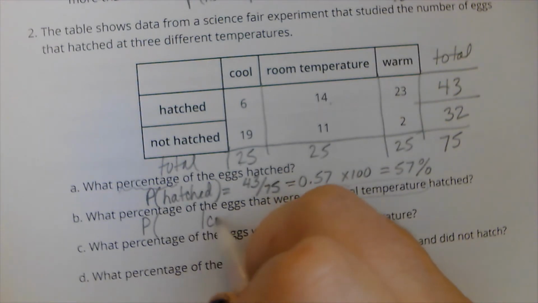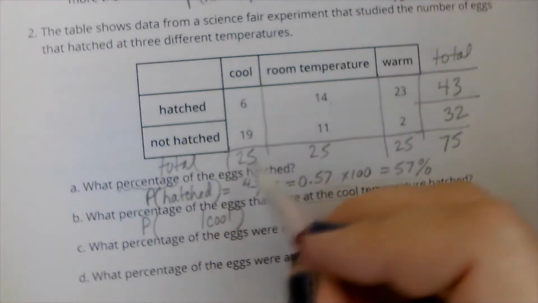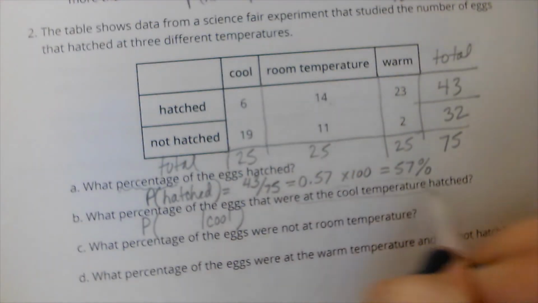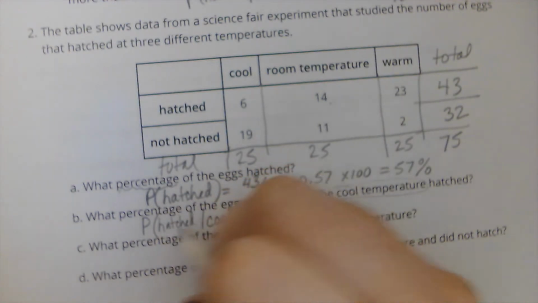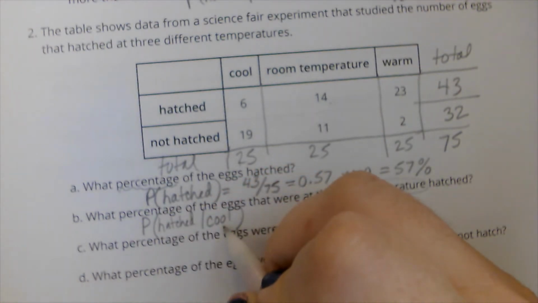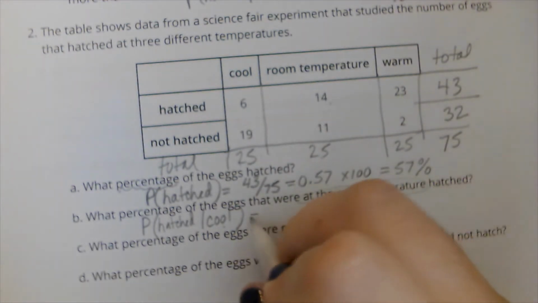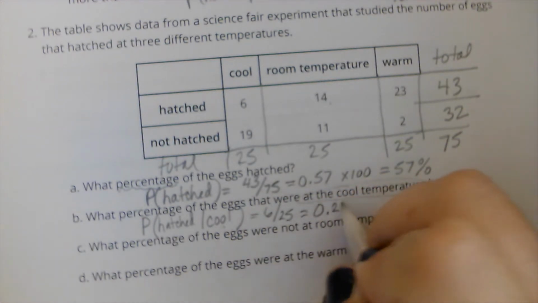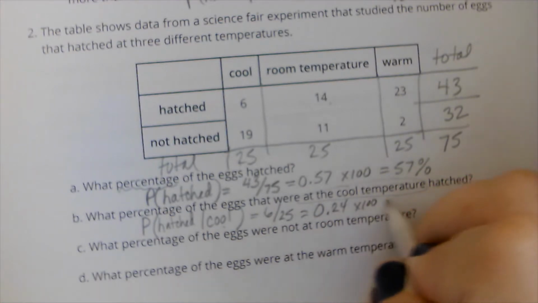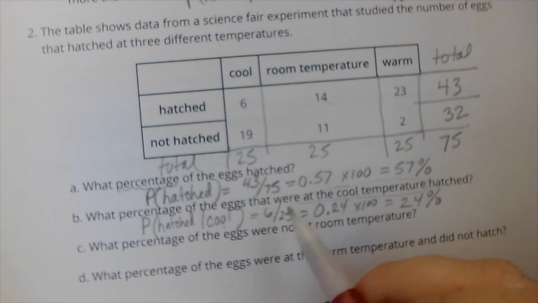So I'm looking out of the cool. And based on this section of cool, these 25 right here, I'm only wanting the ones that hatched. So I'm looking for hatched out of the cool temperature eggs. There were 25 cool temperature eggs, 6 of them hatched. So I'm looking at 6 out of 25, which is 0.24, which when multiplied by 100 is 24%. So 24% of the cool temperature eggs hatched.